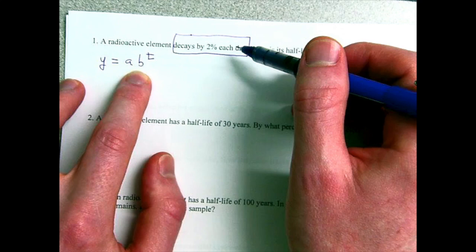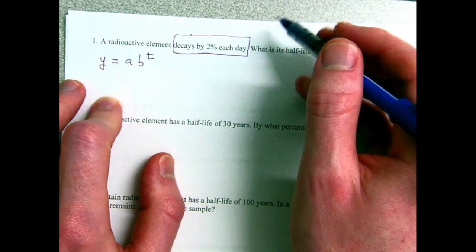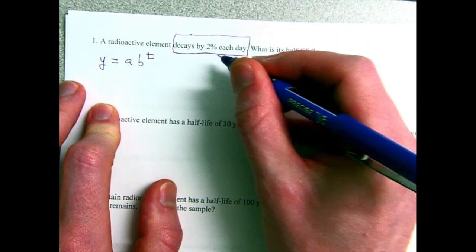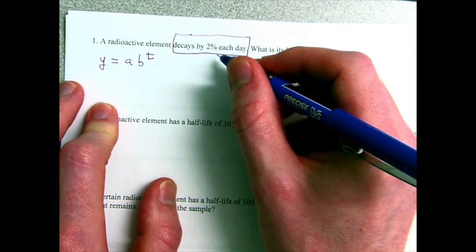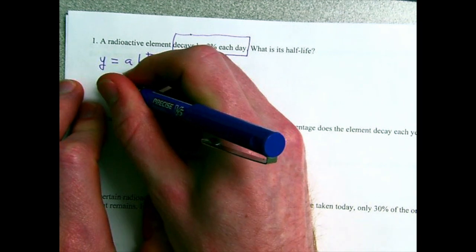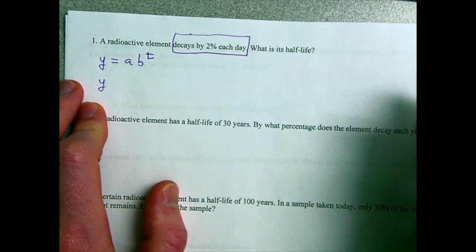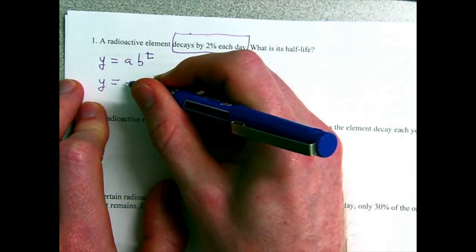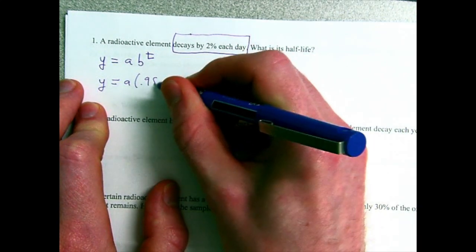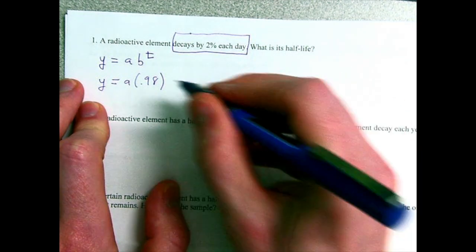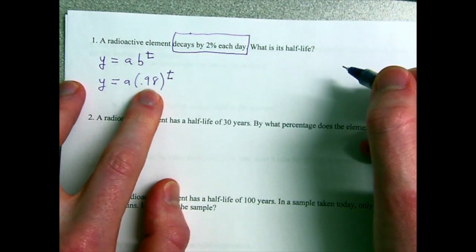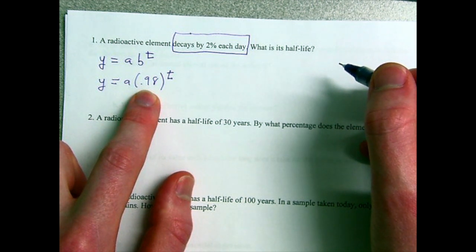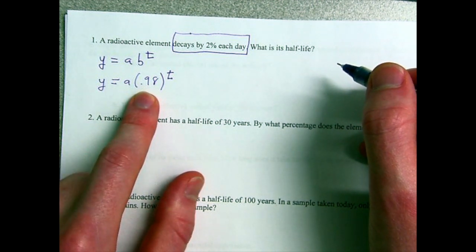If you want to decrease something by 2%, then you should multiply by 0.98, because a loss of 2% means that after that loss, you will have 98% of what you started with. So every day, we are multiplying by 0.98, which means that my b value is 0.98. So this is the correct model. Every day I'm decreasing the amount of stuff by 0.98. Every day I'm losing 2%.